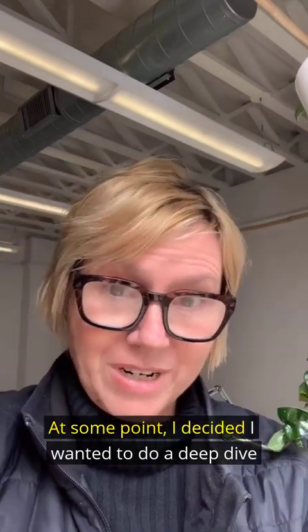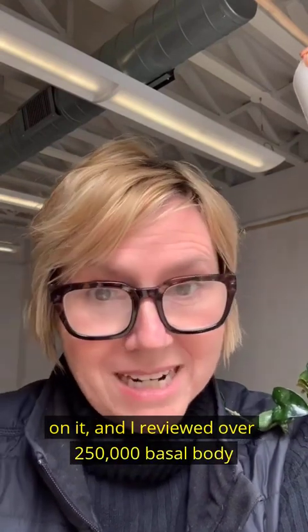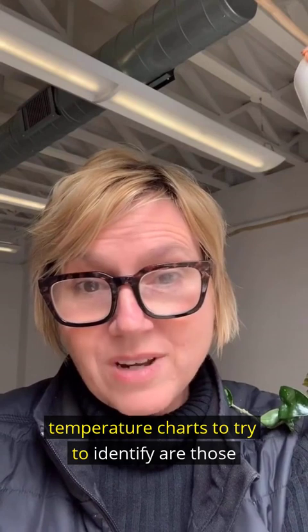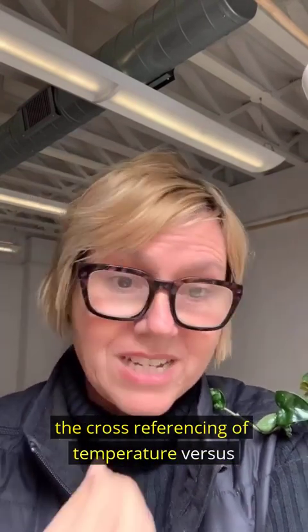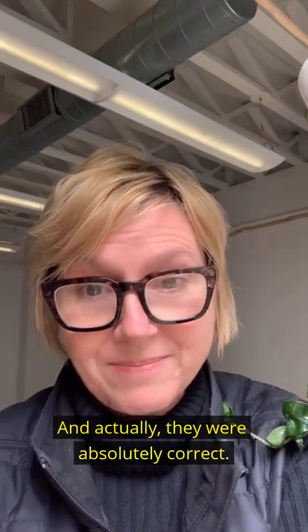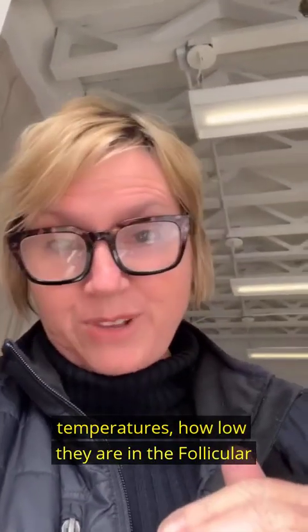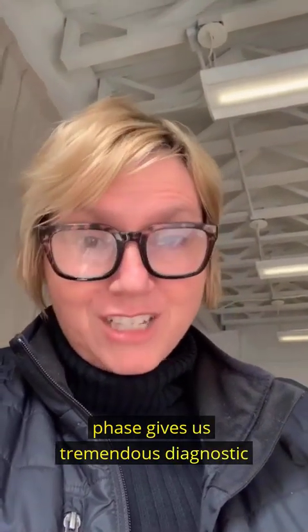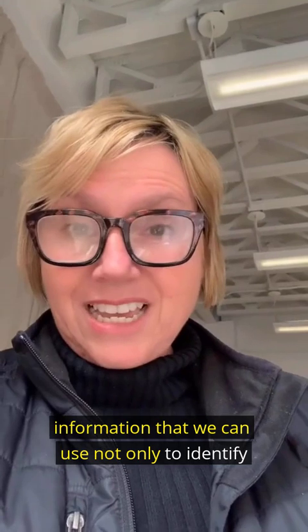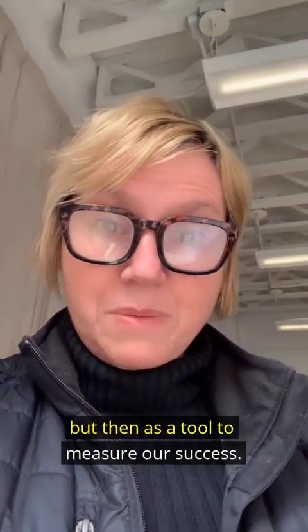At some point, I decided I wanted to do a deep dive on it, and I reviewed over 250,000 basal body temperature charts to try to identify, are those patterns that I thought that I was seeing around the cross-referencing of temperature versus differential diagnosis, and actually they were absolutely correct. Your temperatures, the fluctuation between your temperatures, how low they are in the follicular phase and how high they are in the luteal phase, gives us tremendous diagnostic information that we can use not only to identify what's the underlying cause of those factors, but then as a tool to measure our success.